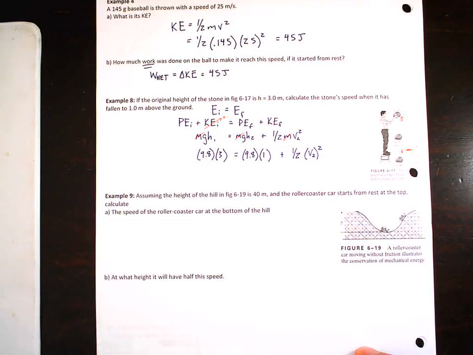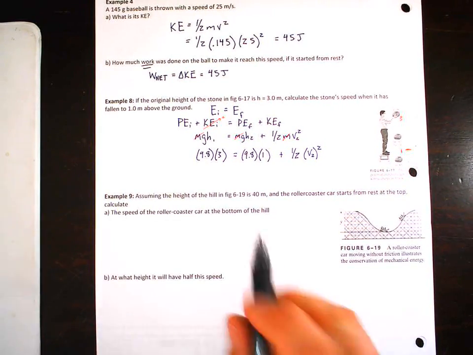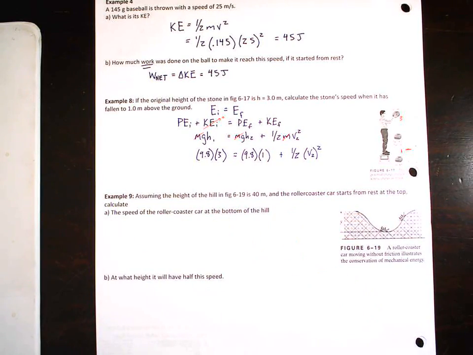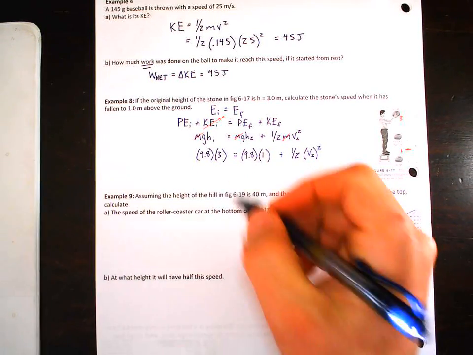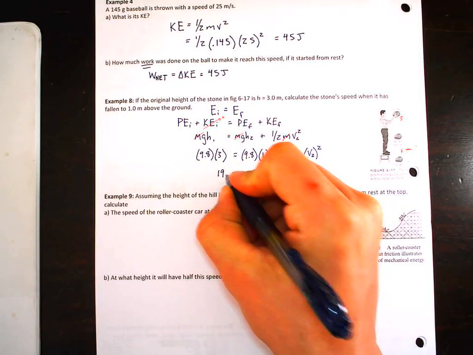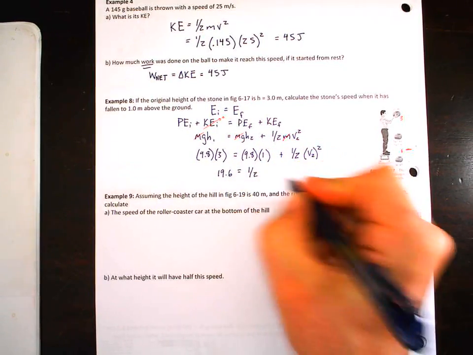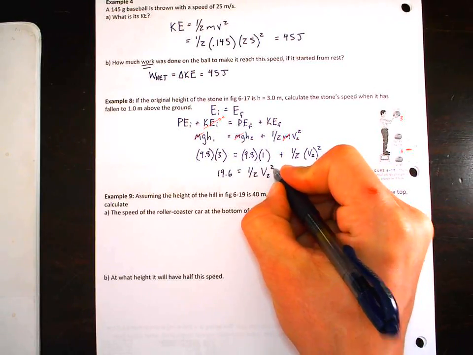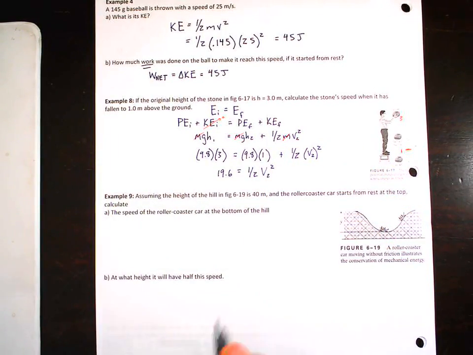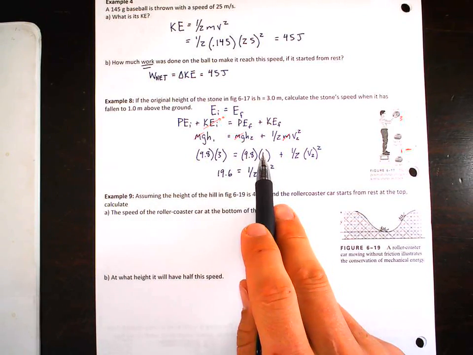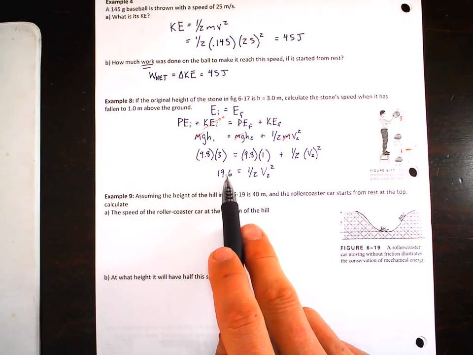And so we're going to have to multiply and then subtract a 9.8 over to this other side. So it's going to be 19.6 equals 1/2 v2 squared. And that would be 3 9.8s minus 1 9.8 is a 19.6.